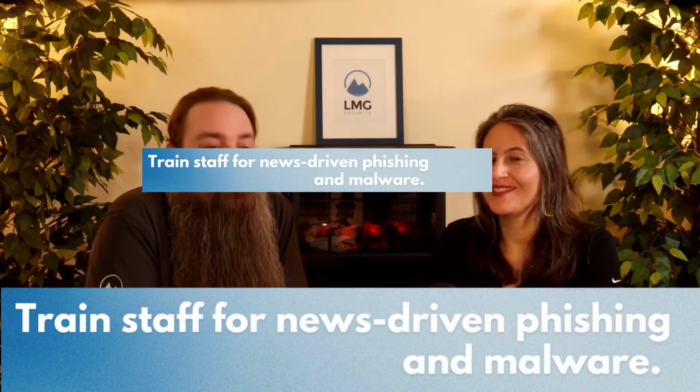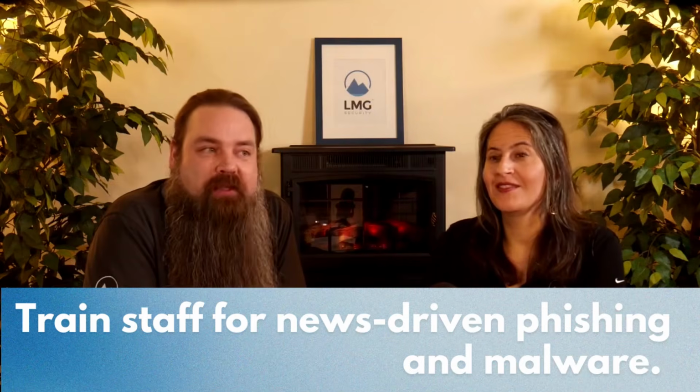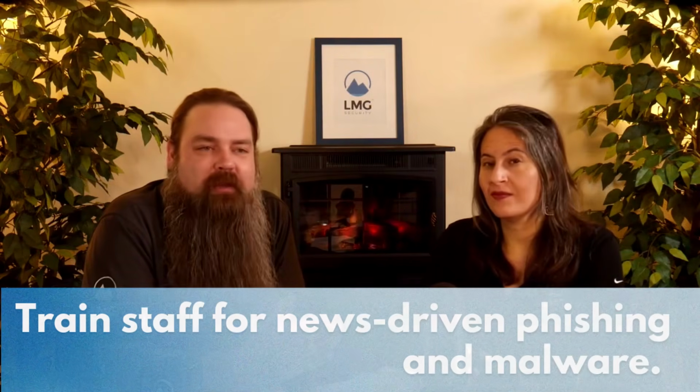And then finally, and we need the broken record icon here, train your staff for something like news-driven phishing and malware. If something is a big story in the headlines, then there is usually going to be some kind of malicious campaign on the back end trying to get people to click links, give up passwords, or download malware. Yeah, advertisements in Google, exactly, because it's a big thing. It's a salacious thing. People want to click on those links. They want to read these articles. They want to get access to these documents, which is fine, but they need to know that people are going to take advantage of that.